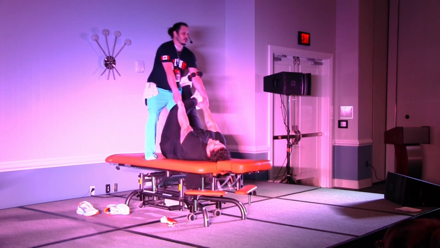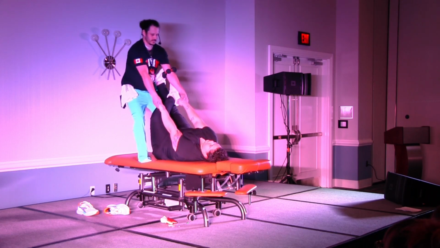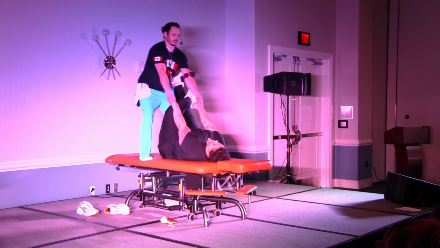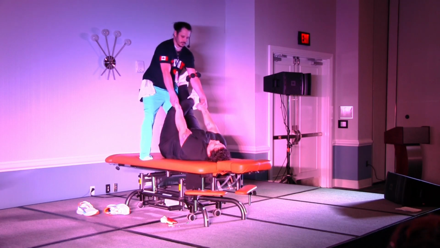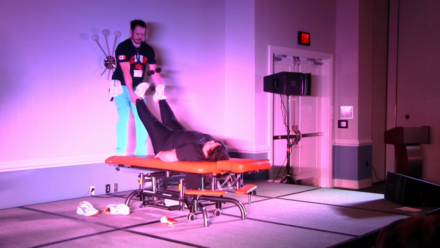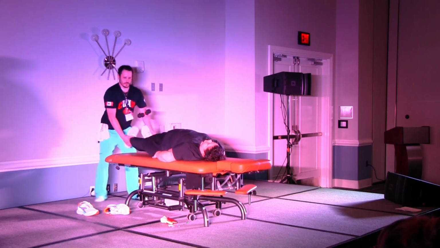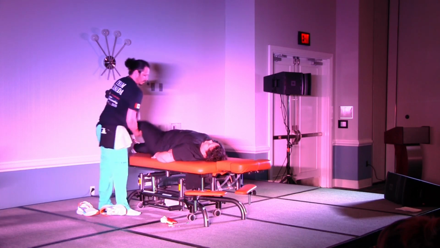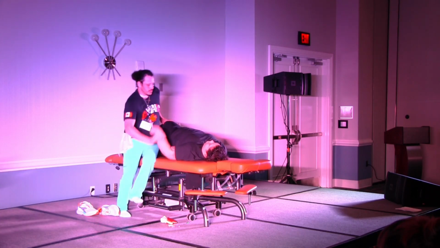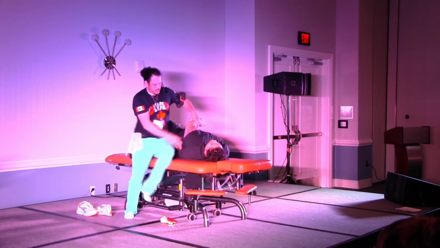Again, I'm getting the client to work with me doing this stretch. This is a beautiful stretch for the low back and the shoulder. Stretch over. I'm going to get this last cheek.